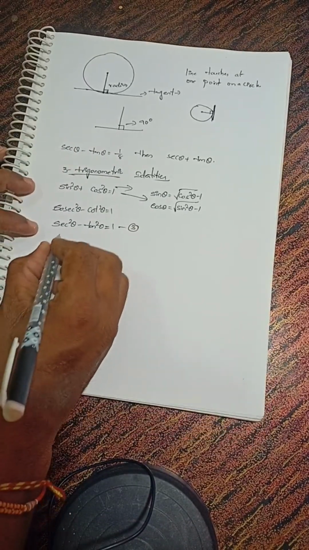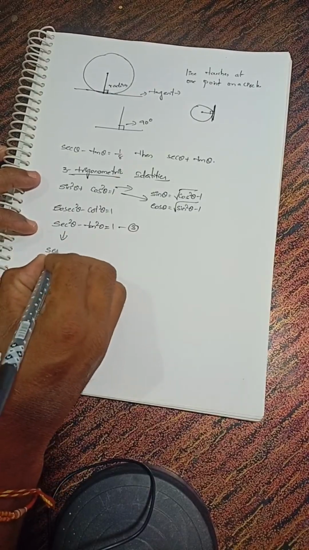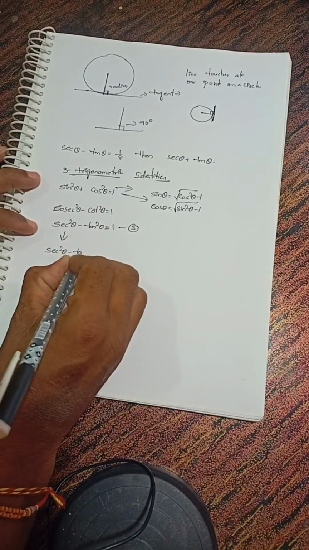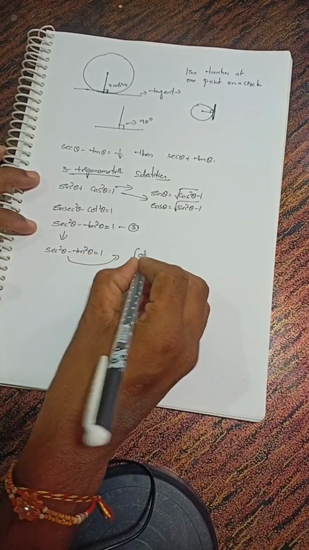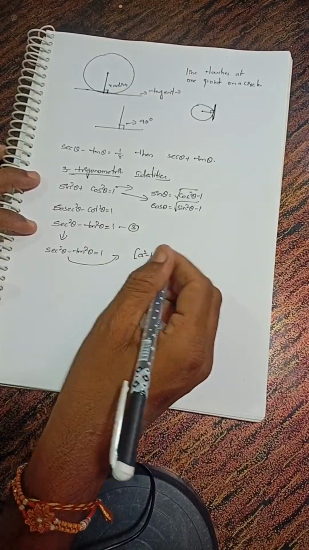So this is in the format of secant square theta minus tan square theta is equal to 1. If you see this one, it is in the form of a square minus b square formula.